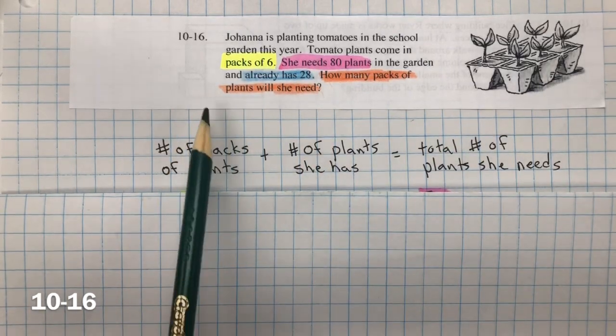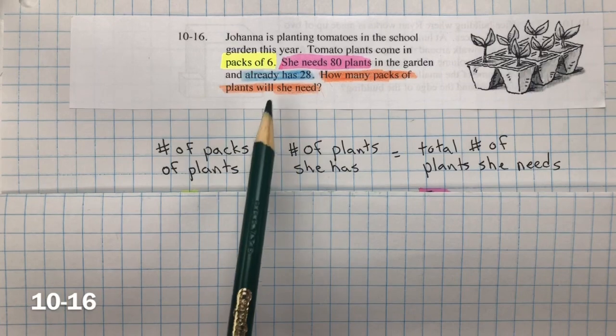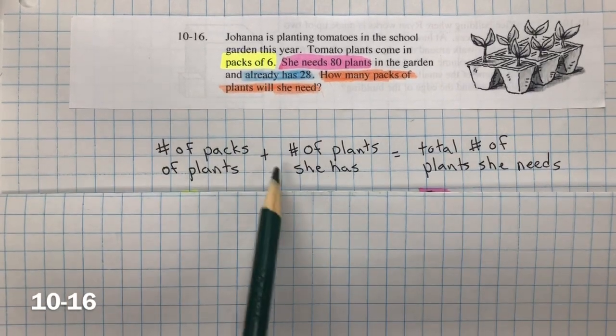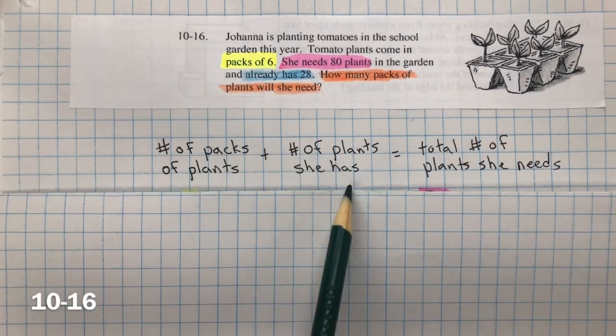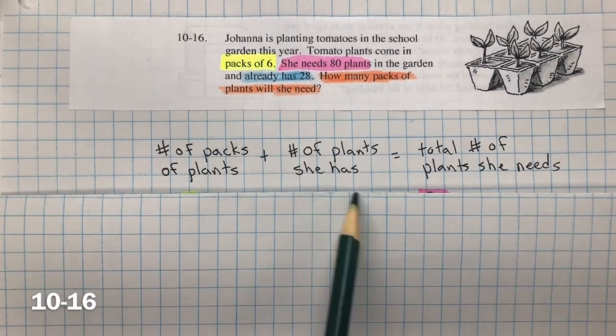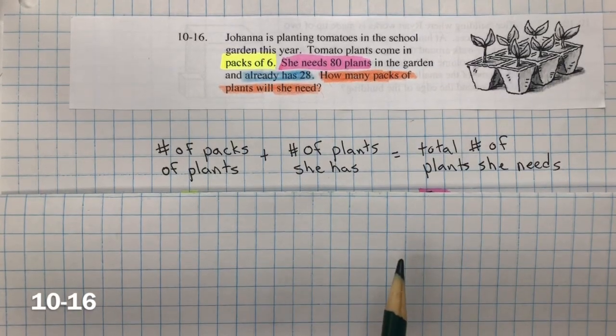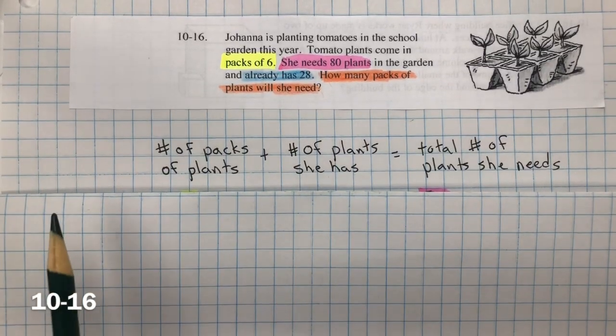And I know that there's the number of packs of plants plus the number of plants she has, which is 28, is going to equal the total number of plants that she needs.